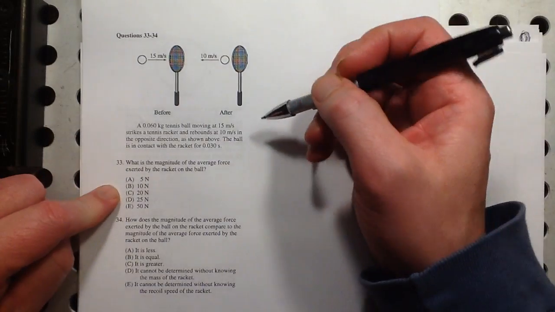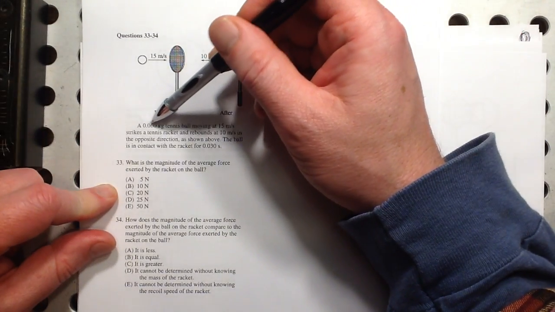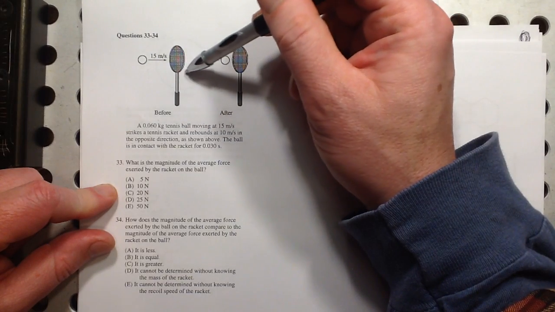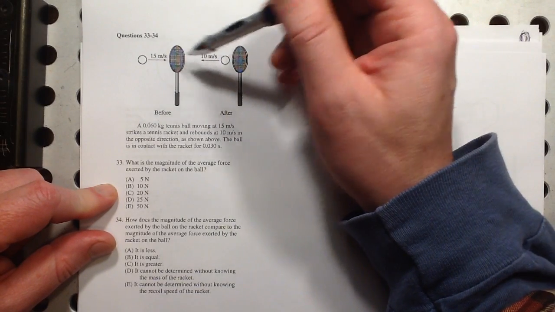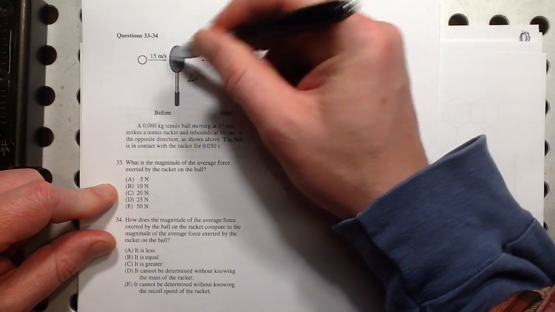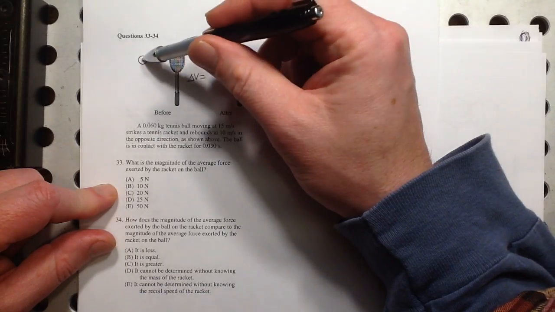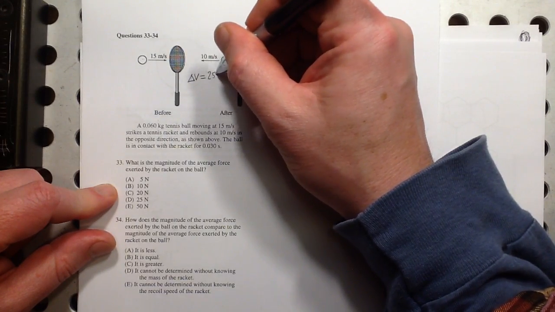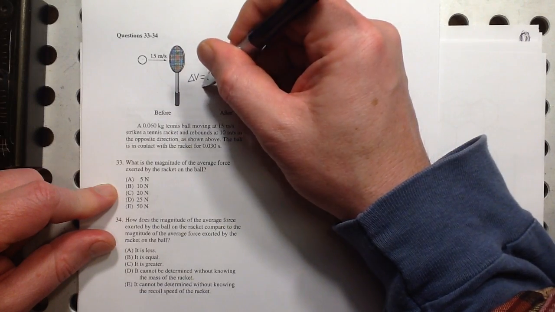Number 33. Got a 60-gram tennis ball moving at 15 meters per second this way. It rebounds, so I'm just going to notice right here, the change in velocity of this thing is not 5. It's going 15 this way, and then it goes 10 the other way. That's a change of 25 meters per second that way.